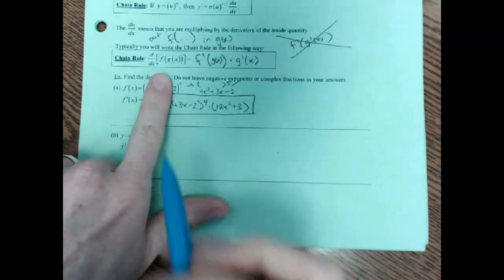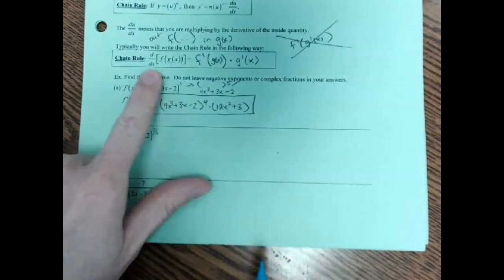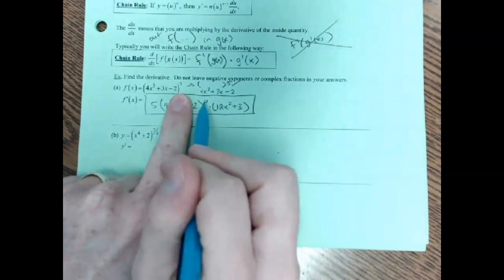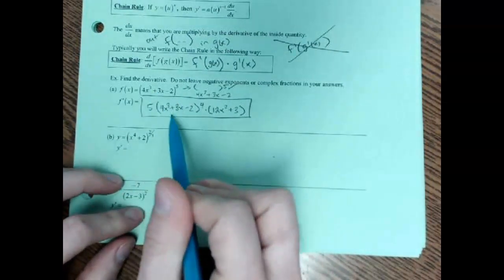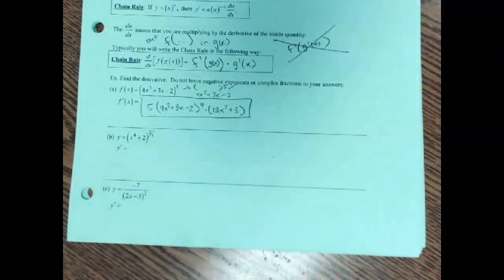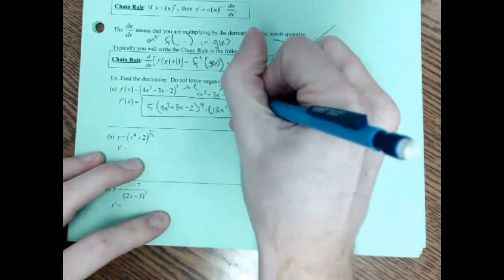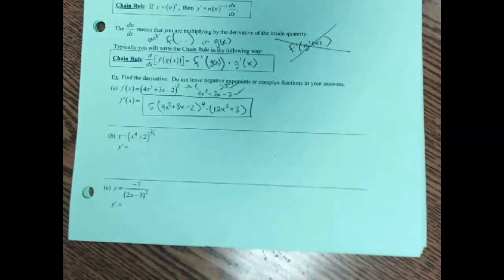I see I've got stuff to the 5th power, so that derivative would be 5 stuff to the 4th. Then you just copy, and then you actually account. Hey, what is the derivative of the inside piece? You account for it by just multiplying by the derivative of that inside piece. But you've accounted for both layers. You're done. Okay, next one.